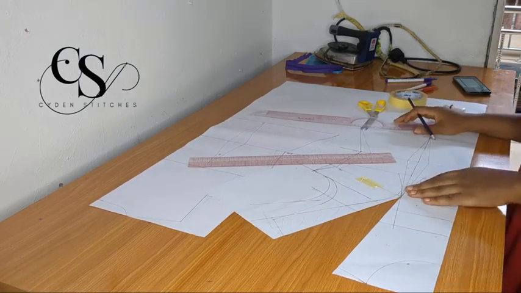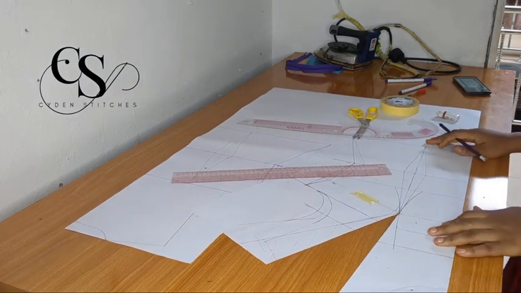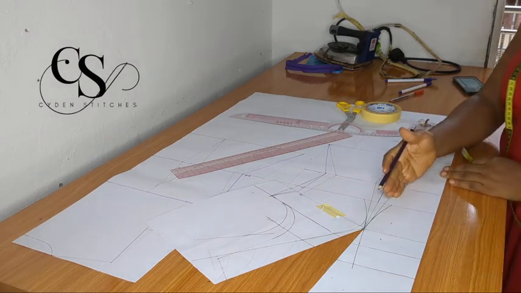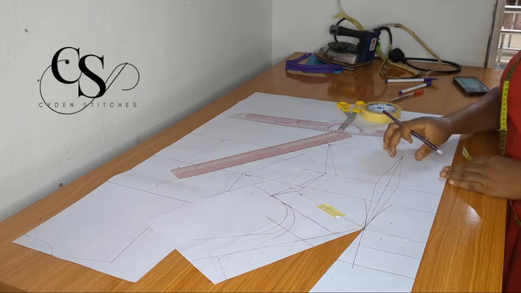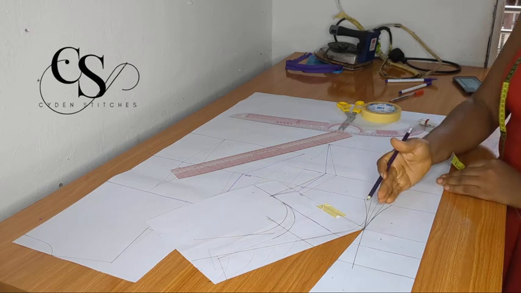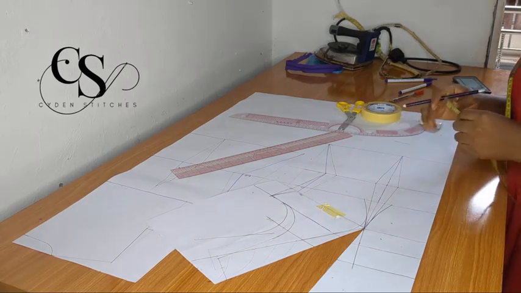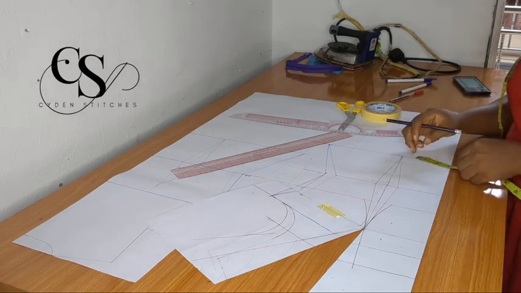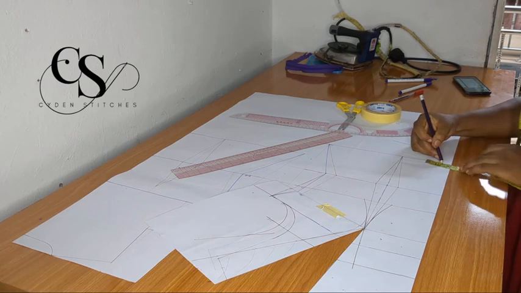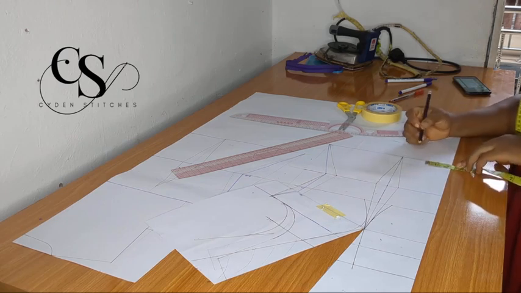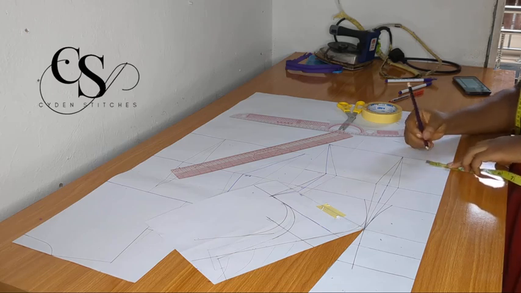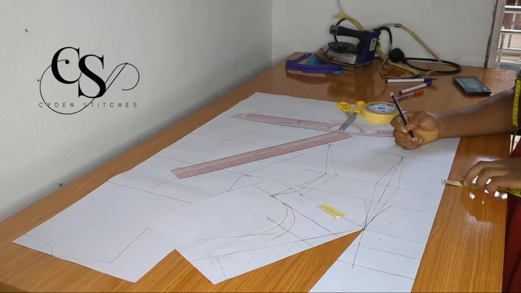I'll blend up like this. So for this side, I will not want it to be straight like this. You can as well make it straight down, but I want it to have this V style line at the front part. So what I'll do, I'll measure 2 inch on my center front. I'll measure on the hem, on the hip line, 2 inch. 2 inch here. I'll connect the points.